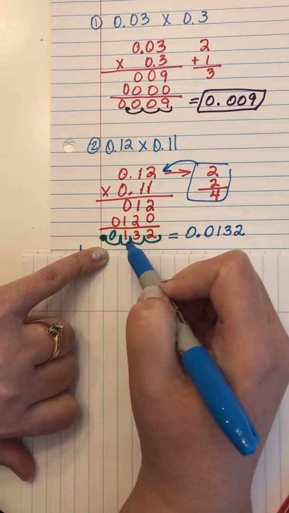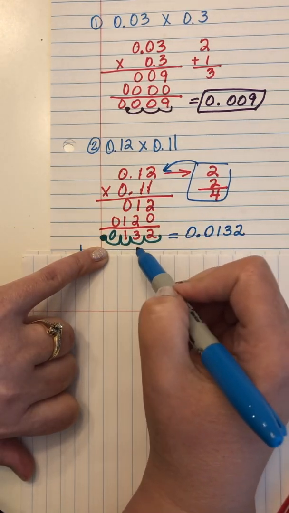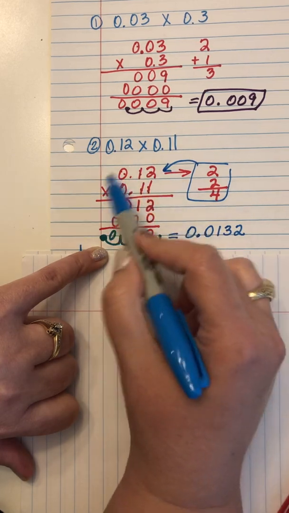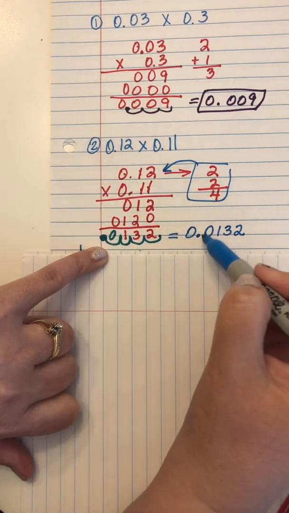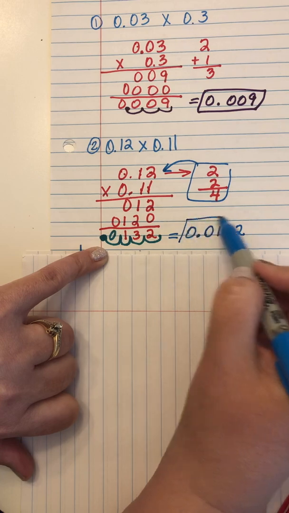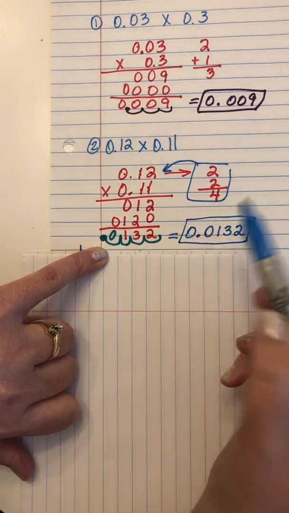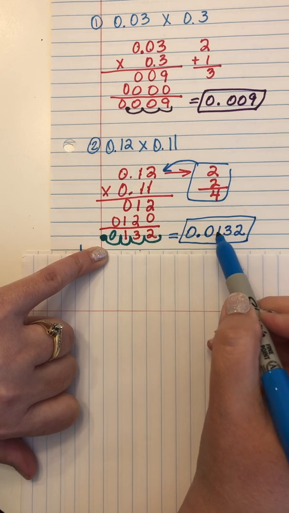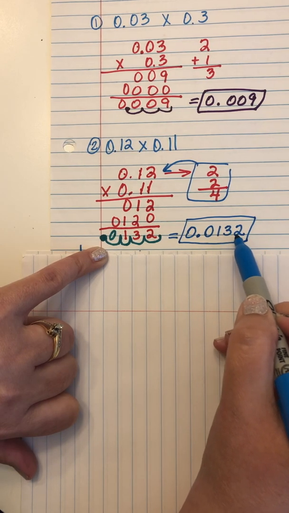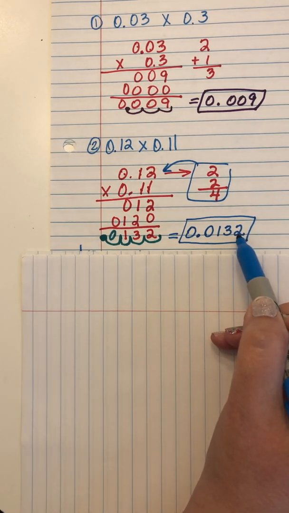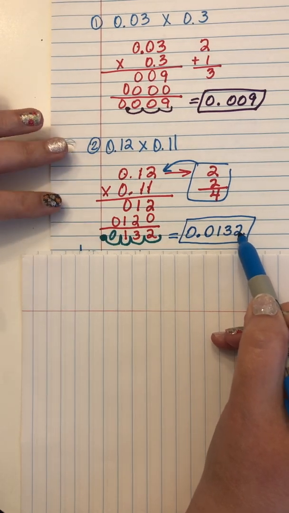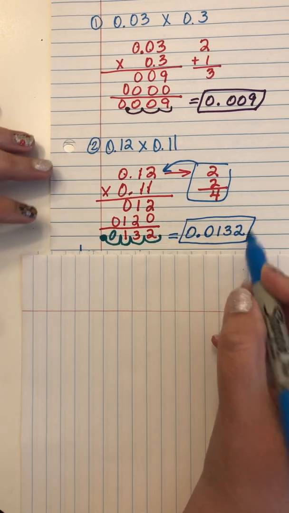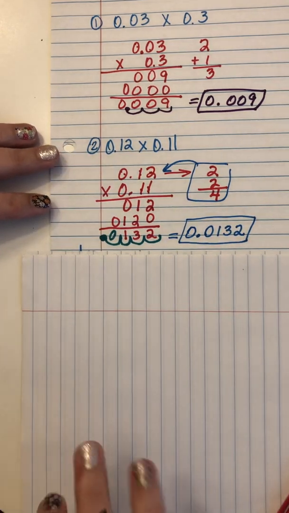I have to have as many decimal places in my answer as I had in my original problem, so I had to fill it in with a 0. And that is my answer. If I was going to say it in words, it's 132 10,000ths. Remember, just a few lessons ago, we worked with place value up to the 10,000ths. So that is how you'd say that number.